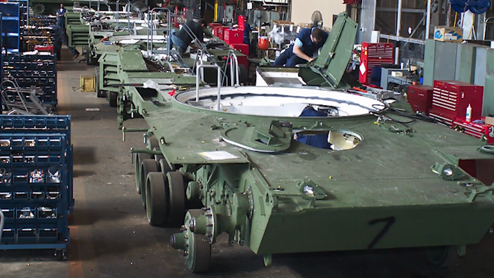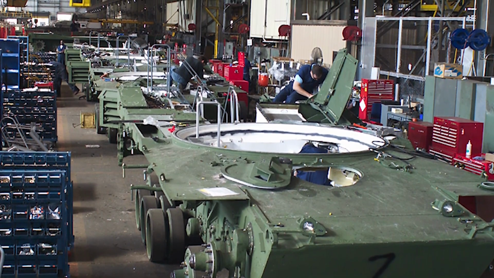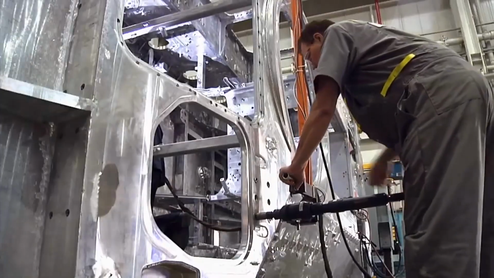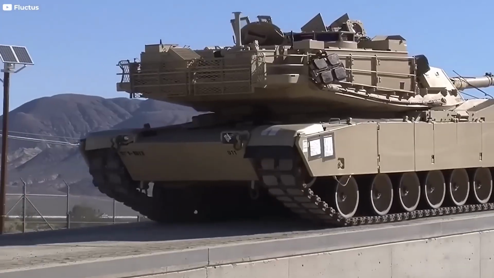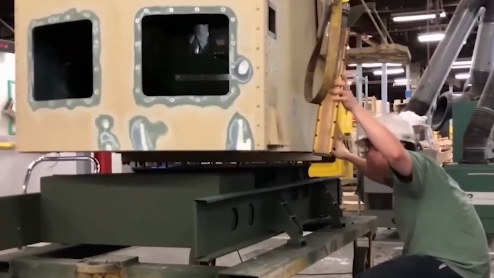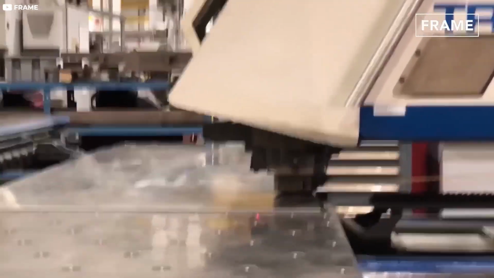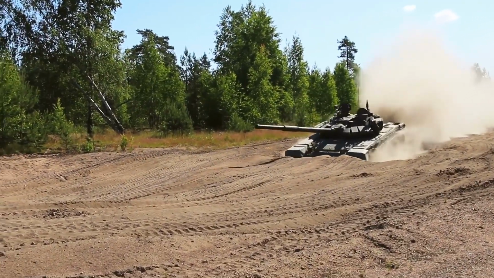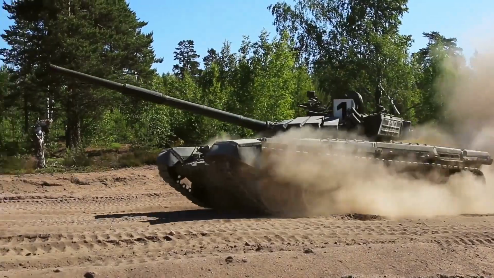The assembly process begins with the construction of the chassis, the tank's structural foundation, and progresses through the integration of various systems and components. The chassis is a critical component of the tank, as it supports the vehicle's weight and houses its essential systems. Constructed from high-strength steel, the chassis must be both sturdy and flexible to handle the stresses of combat and rough terrain.